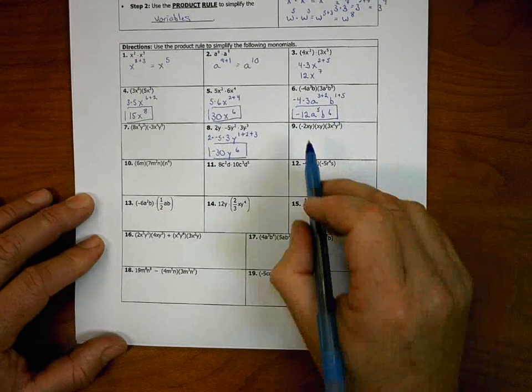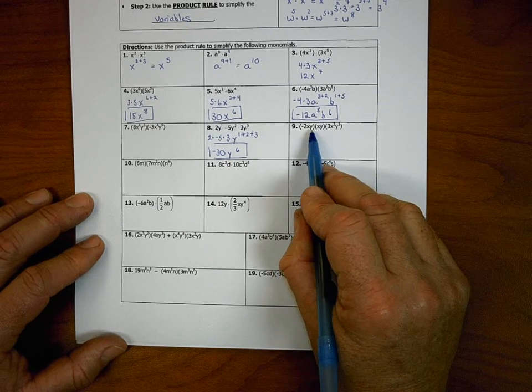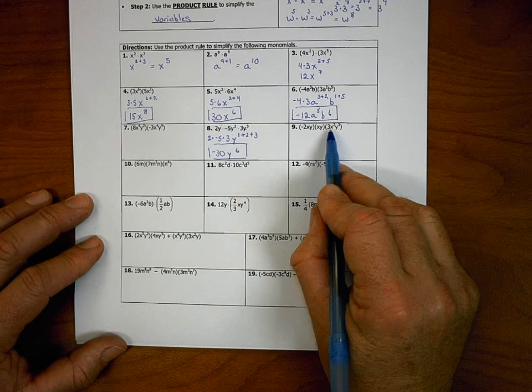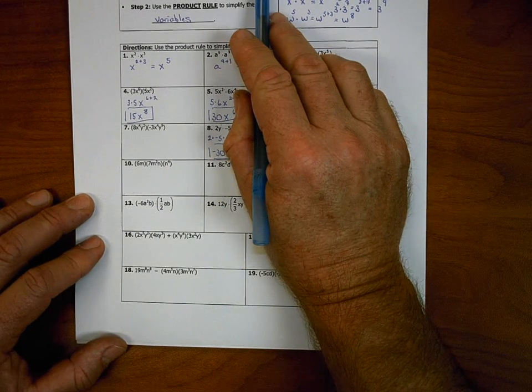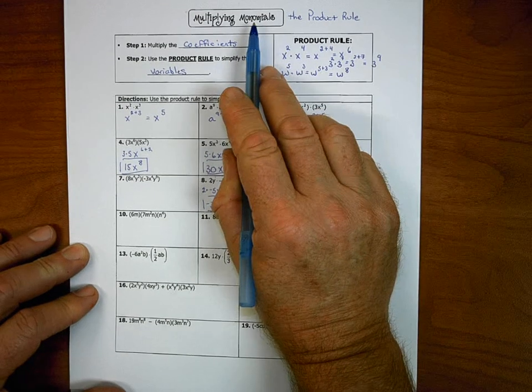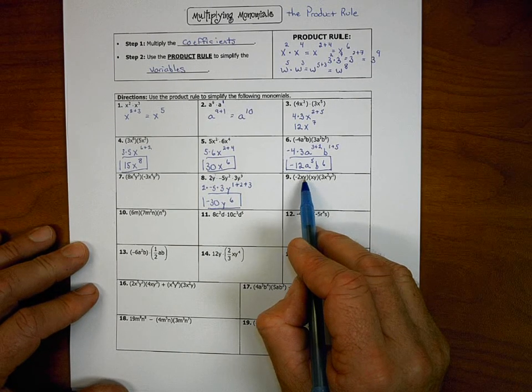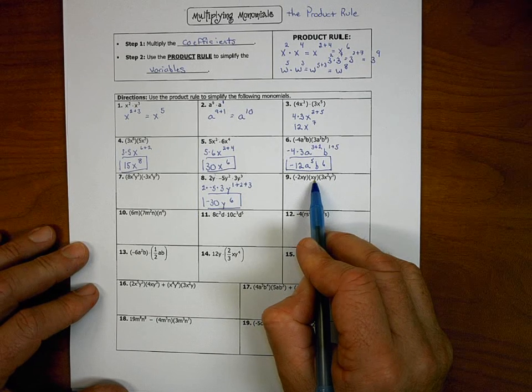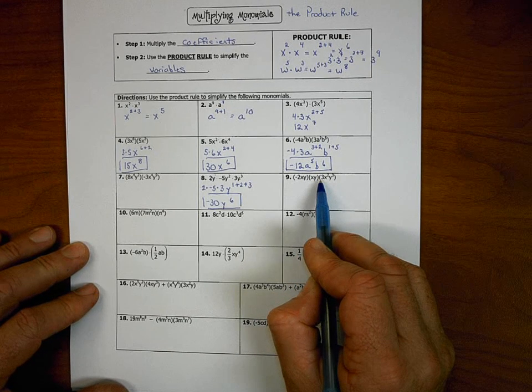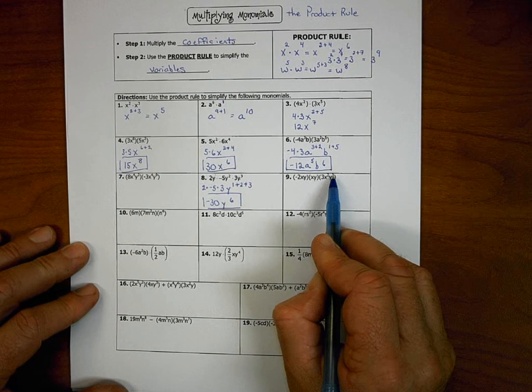Okay? Number 9, I'm multiplying 3 different parts together. These parts are called monomials. Monomial just means that each one is one expression. So I'm taking negative 2xy, I'm going to multiply it by xy, and then I'm going to multiply it by 3x to the 2nd, y to the 3rd.